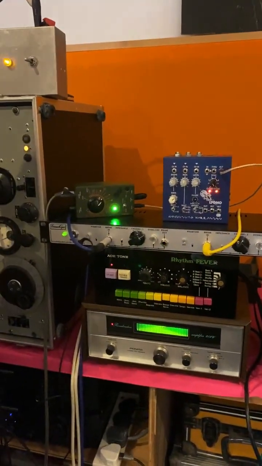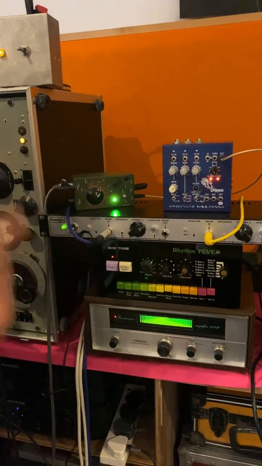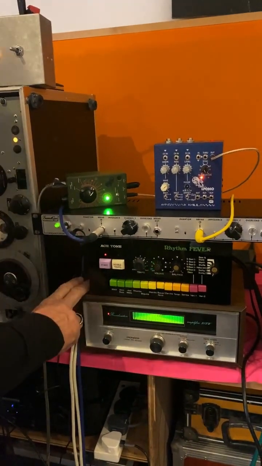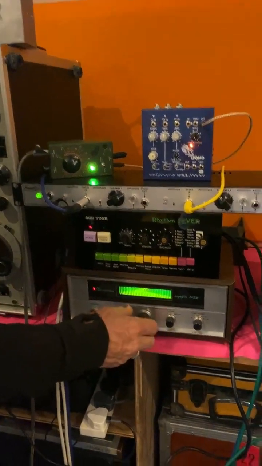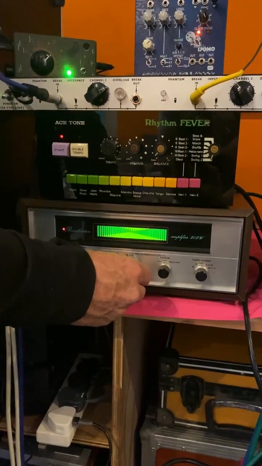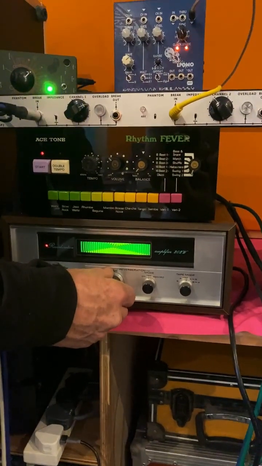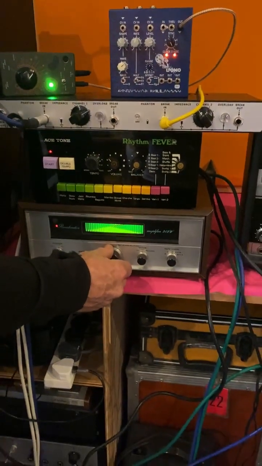Yes, generative. And so adding in the old Pioneer spring reverb, which I've got feeding back into itself.